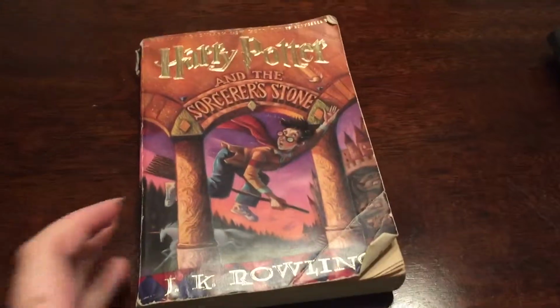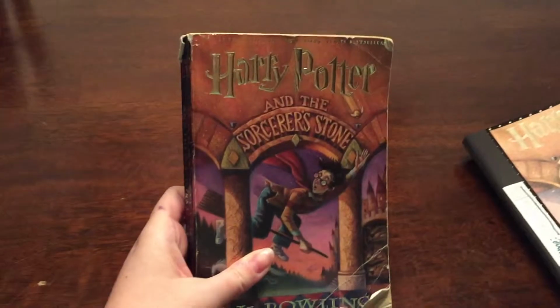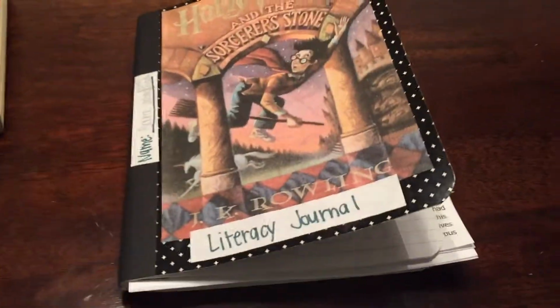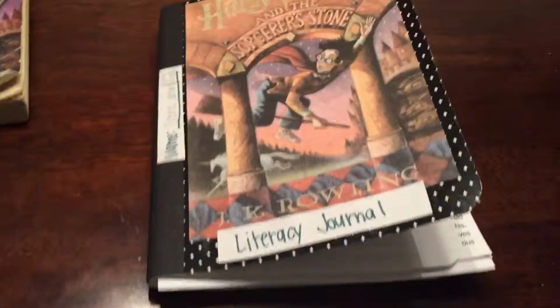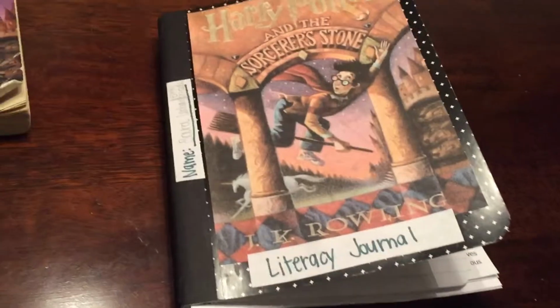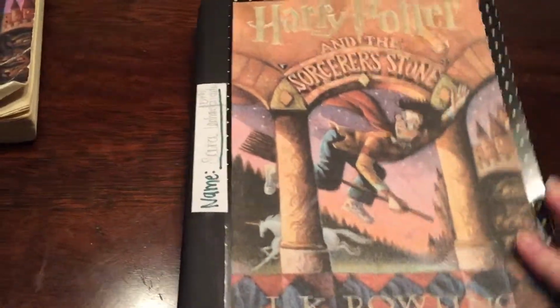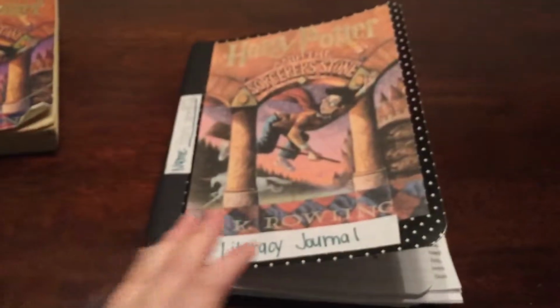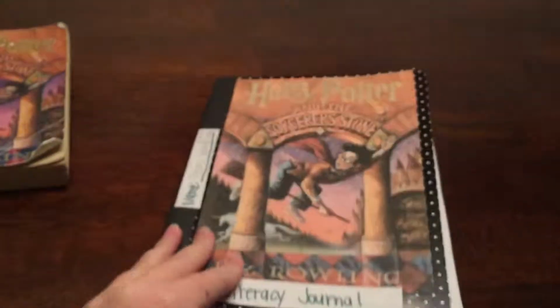My literacy module is about Harry Potter and the Sorcerer's Stone. And here is my literacy journal that is an example of one that a student might fill out. So here's the cover, and you have the name and the grade of the student. And I let them decorate the cover however they want, or glue or cut pictures out from the internet.